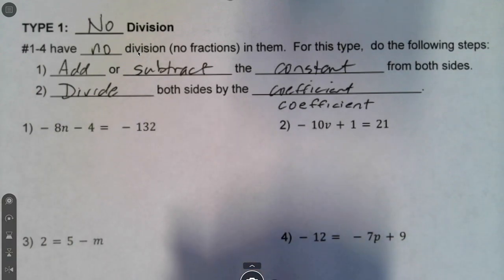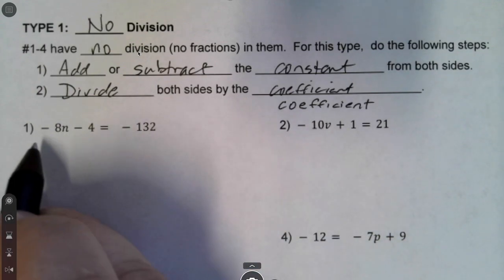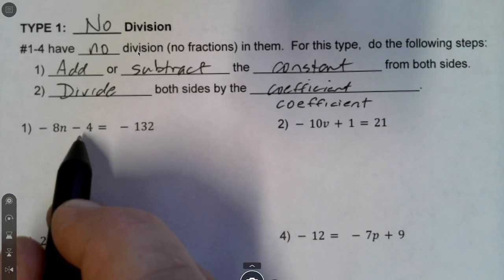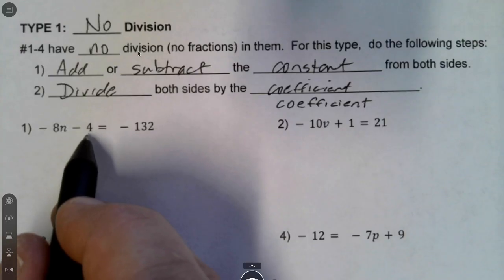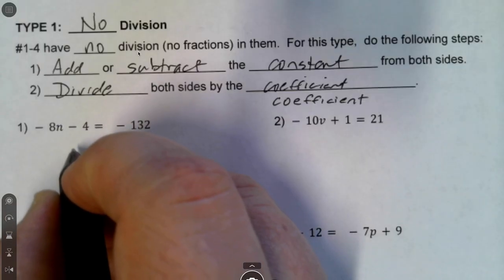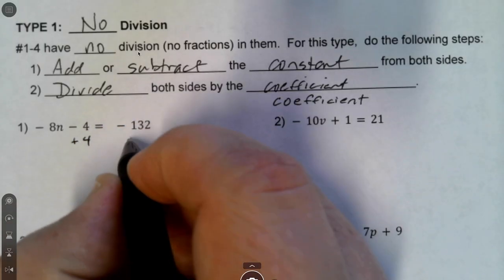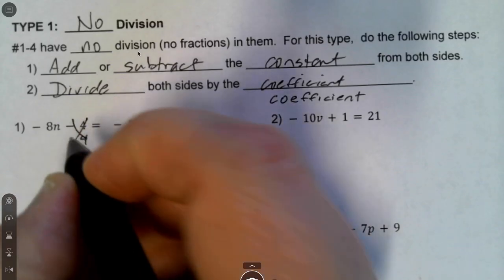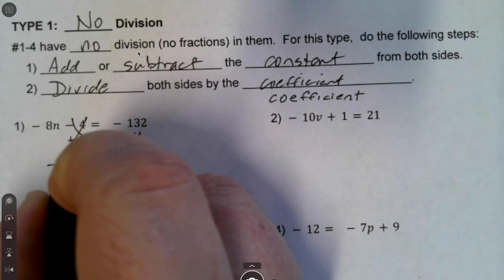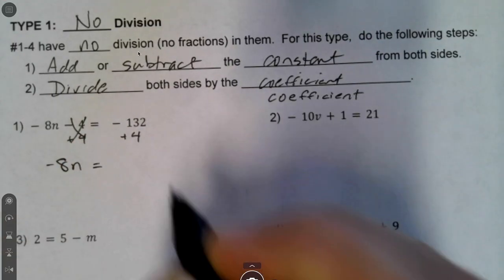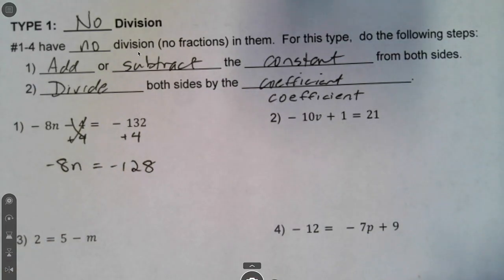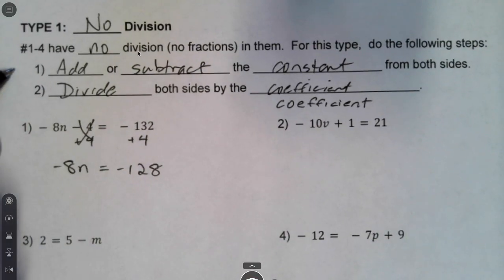So let's follow those rules with these first 4 questions. As I look here, I look at the side with the variable, and I want to get rid of the constant first. That's the -4. It's the number by itself. It's not attached to the variable. It has a minus sign in front of it, so the opposite of minus is plus. So I add 4 to both sides, because the goal is to get rid of it. -4 plus 4 is 0. That leaves -8n on the right side. And -132 plus 4 is -128. So step 1 is covered.